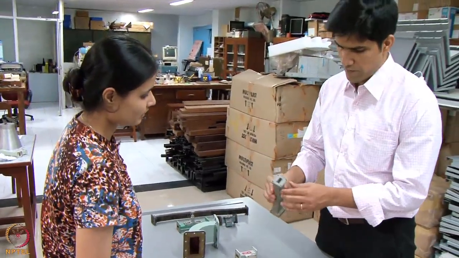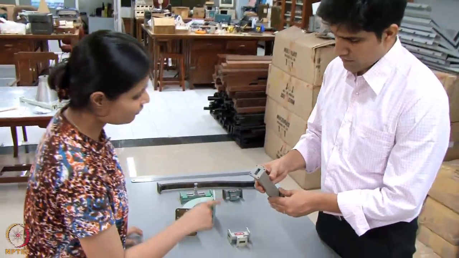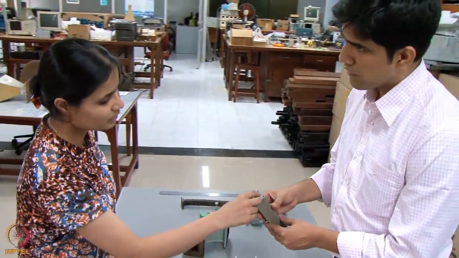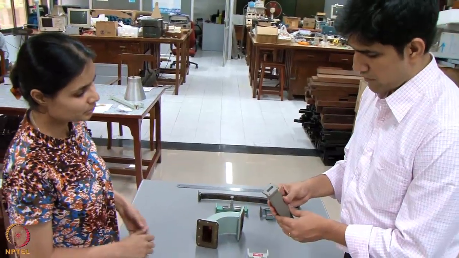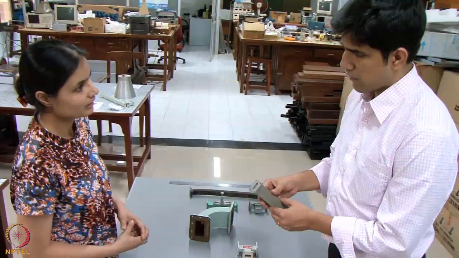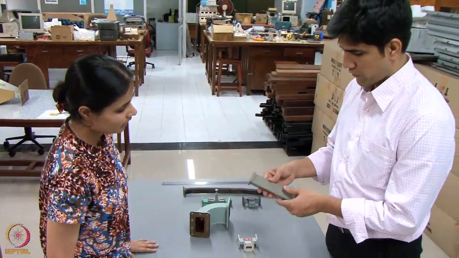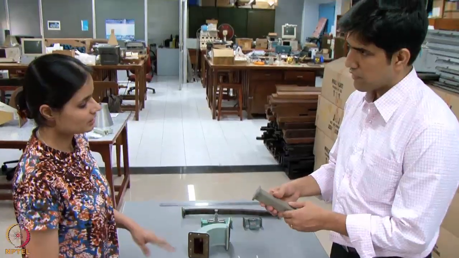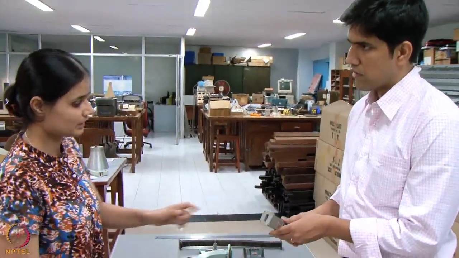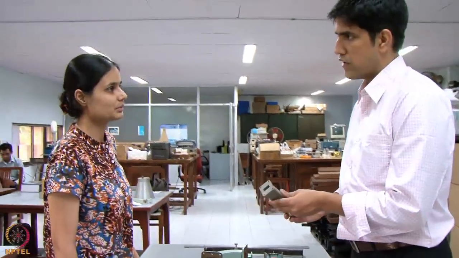And what are the dimensions of this waveguide? So this is for expand. This is about 22 mm by 10 mm. This is a WR90 standard waveguide. And what is the main application of this one? This is like a cavity resonator. If you short the other end, this length decides at what frequency it will resonate.